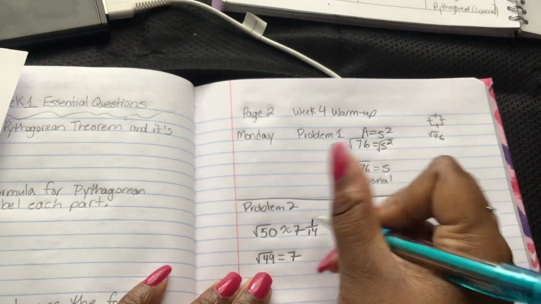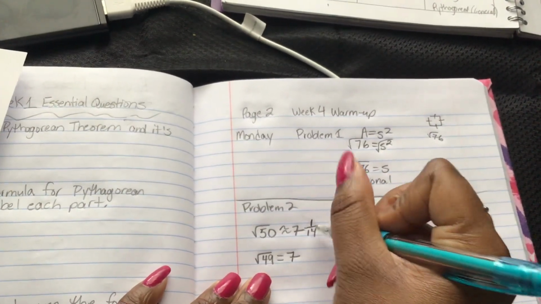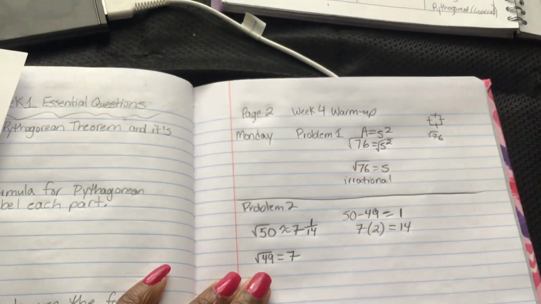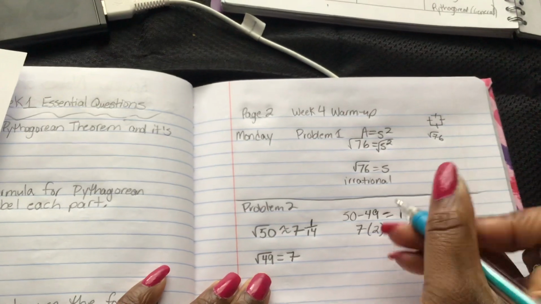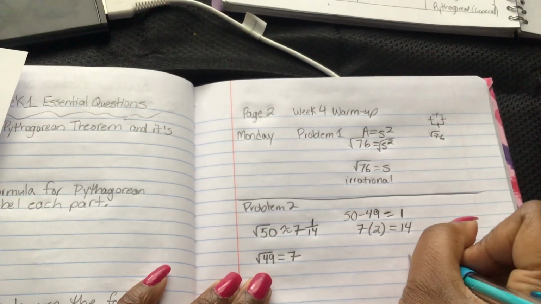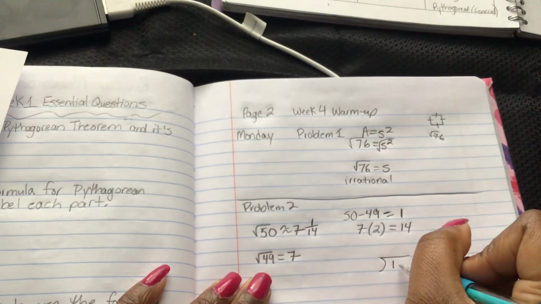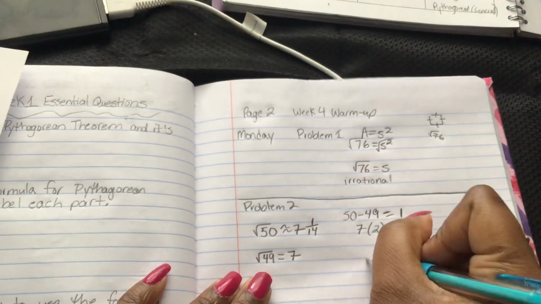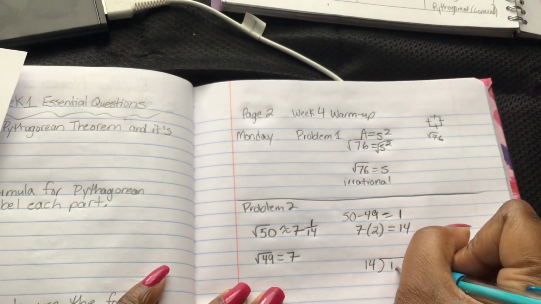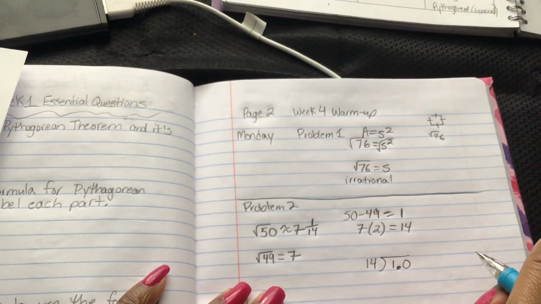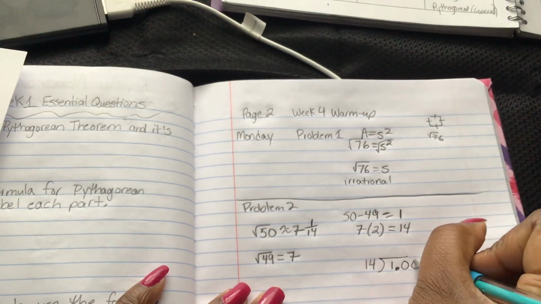So now we have a mixed fraction. We have 7 and 1/14. So we're going to convert to a decimal by dividing. So when we divide, our 1, which is our numerator, is going to be our dividend, and our 14 is going to be our divisor. 14 will not go into 1, so we add a decimal and a 0. Okay, 0 is a placeholder. 14 will not go into 10, so we add another placeholder.